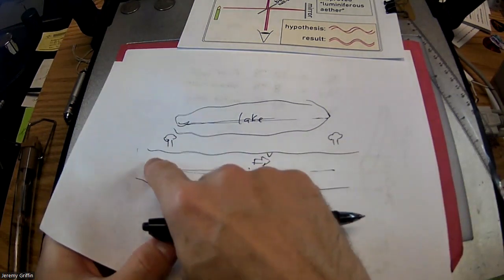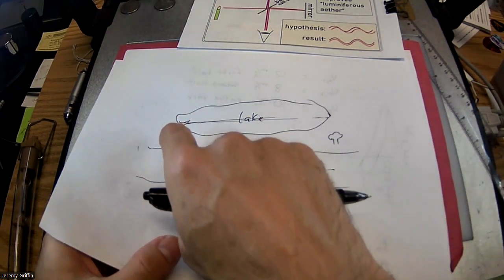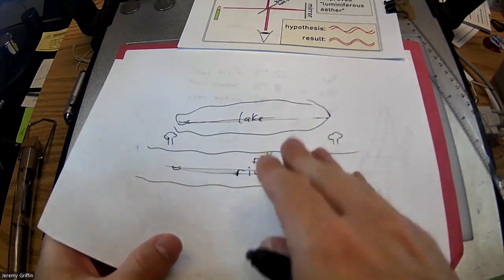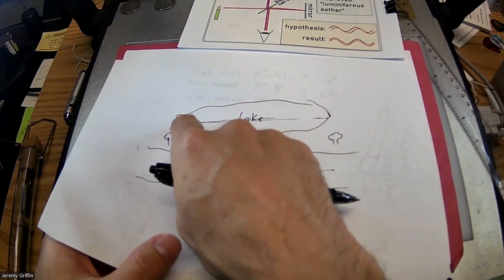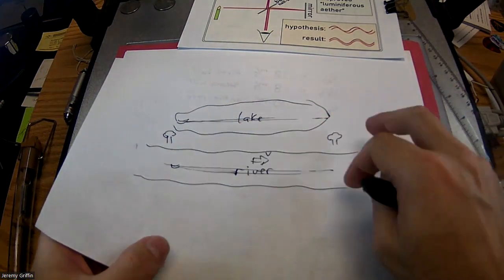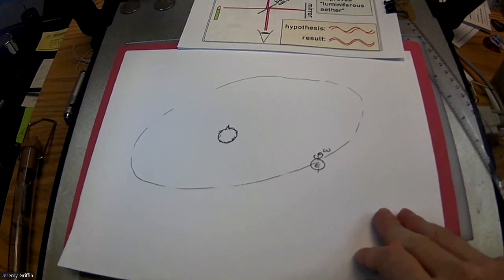If there is some ether and you're traveling against it, that would tend to slow you down. And let's say the motion of this supposed luminiferous ether was perpendicular to the motion of light, then maybe the light should be going as fast as it can possibly go. This is the model they had in their minds. You guys get that? Okay.